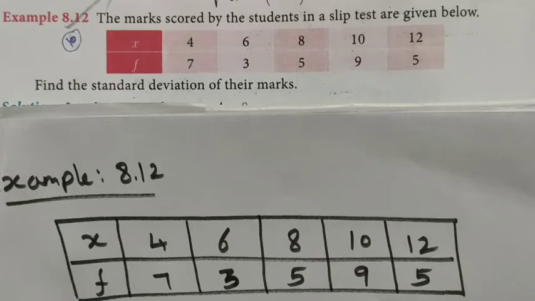Class 10, Example 8.12. The marks scored by the students in the slip test are given below. So x is the marks scored and f is the frequency of the students. The data is given as x = 4, 6, 8, 10, 12 and the frequency is 7, 3, 5, 9, 5. Find the standard deviation of their marks.